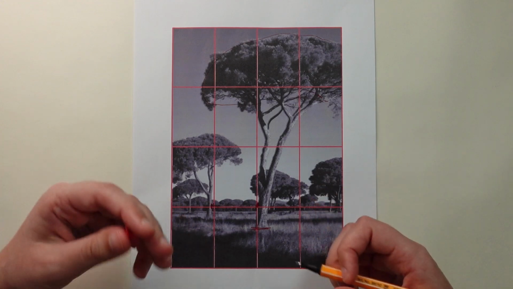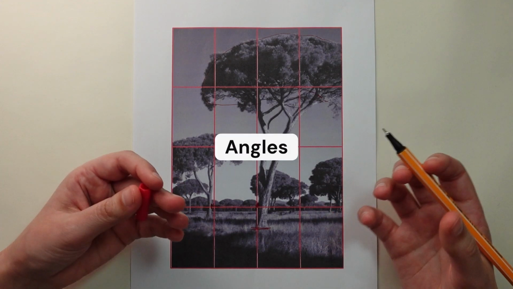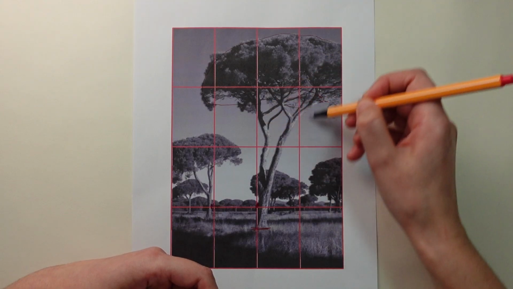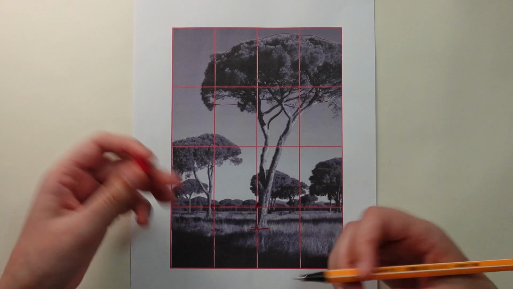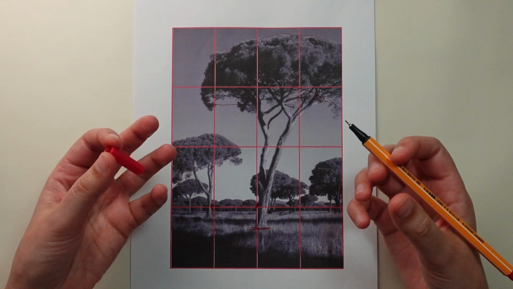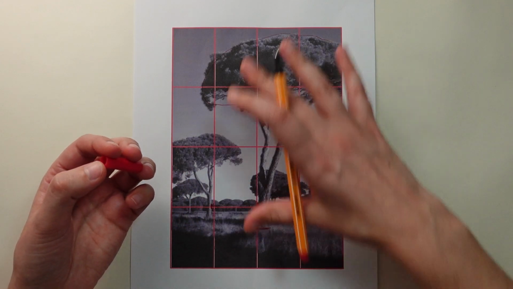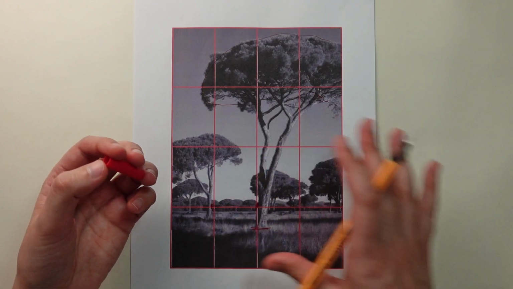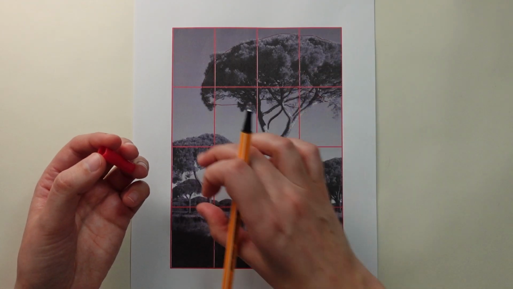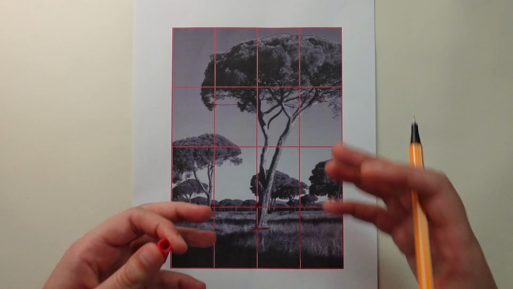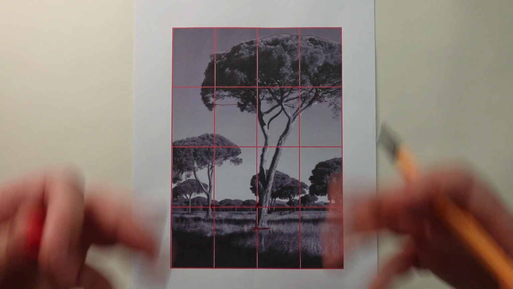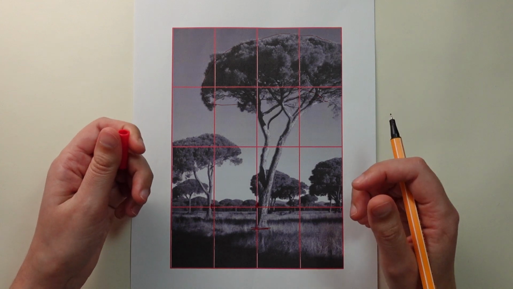Next, I'm going to highlight the angles, and for that I'm going to zoom in this rectangle. When you're using grids, drawing with grids or analyzing an image with a grid, you can draw the overall picture, the overall image, and then zoom in specific areas that are more complex. So it's important to have this balance between zoom out and zoom in specific areas.